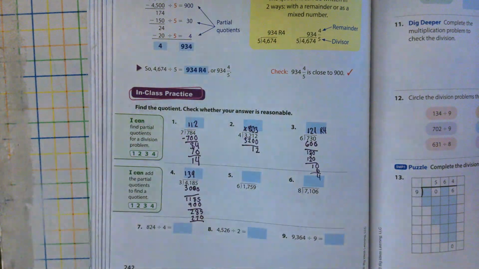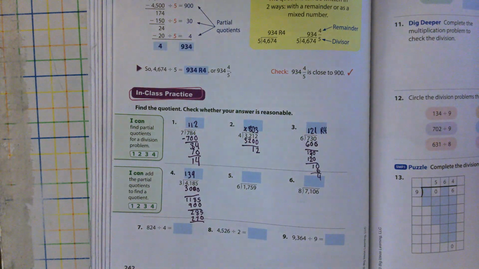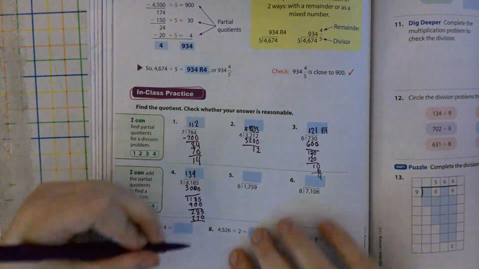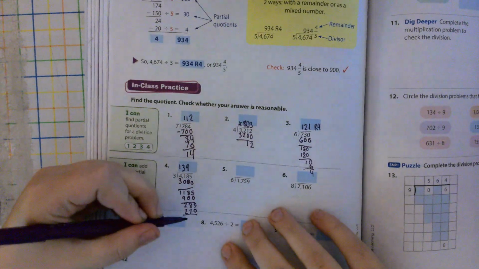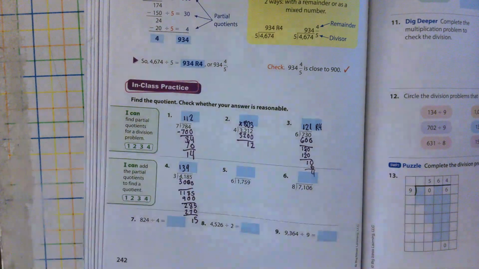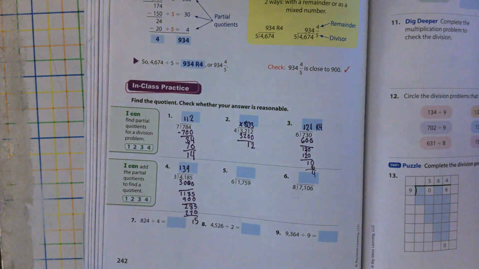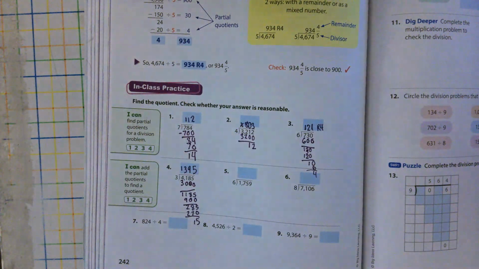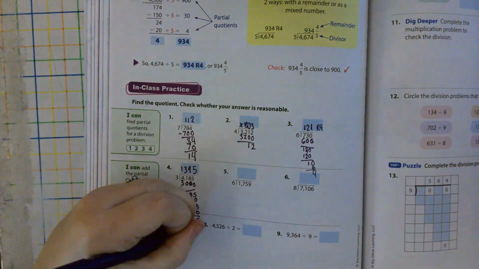What's 285 minus 270, Easton? It is 15. Easton, how many times does 3 fit into 15? 5 times. Your answer should be 1,395. Good job. There shouldn't be a remainder. 3 times 5 is 15. 15 minus 15 is 0.